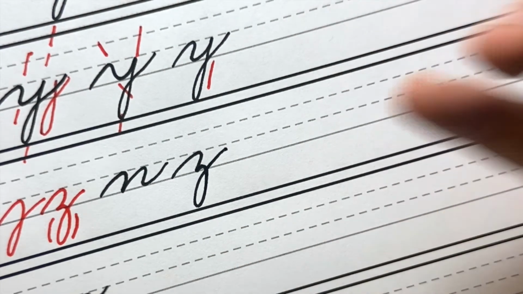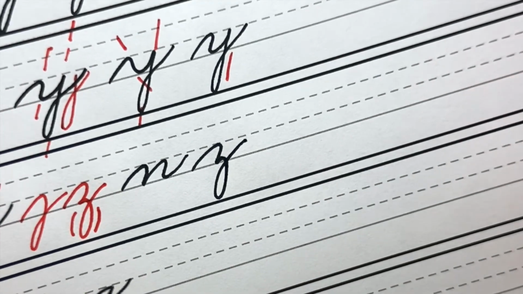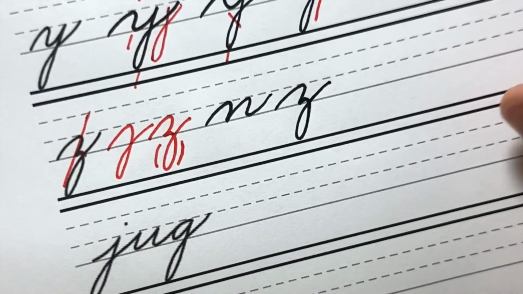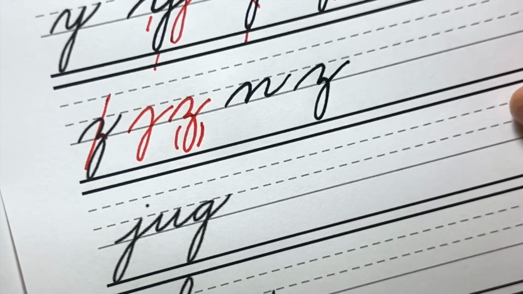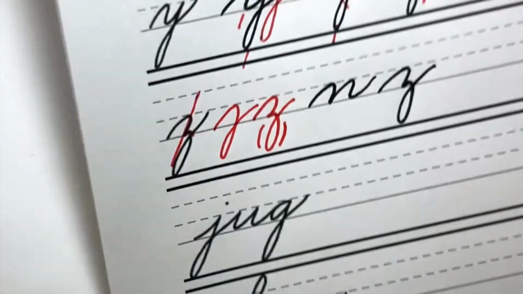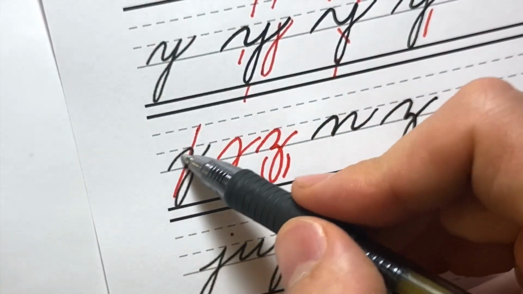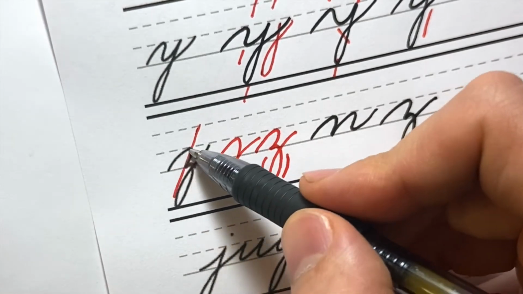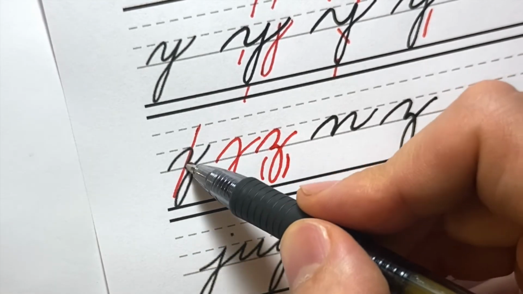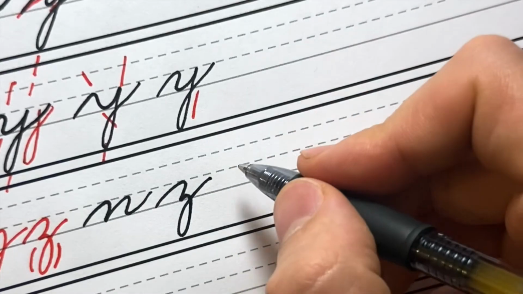A lot of people have trouble with the Z. It's not a common letter to use in the English alphabet, but it is there in a lot of different words. But you know, you have the exemplar, you have the worksheets. Go ahead and trace these if you have to, just to see what it feels like. I'll do it one more time.